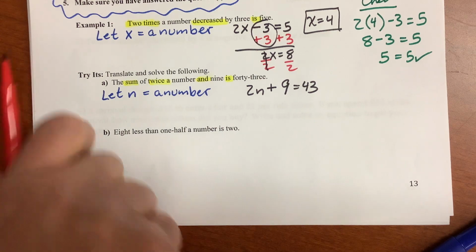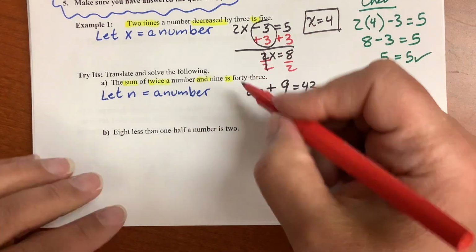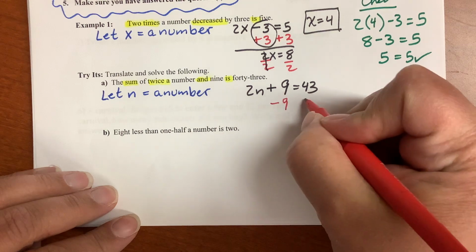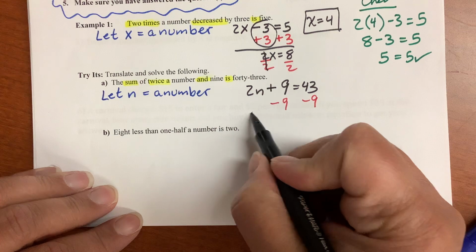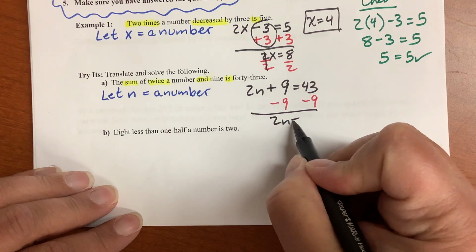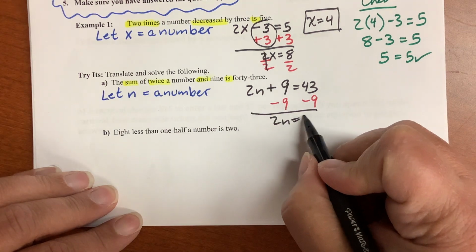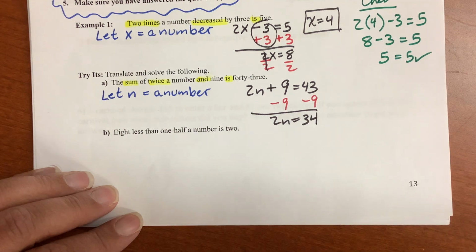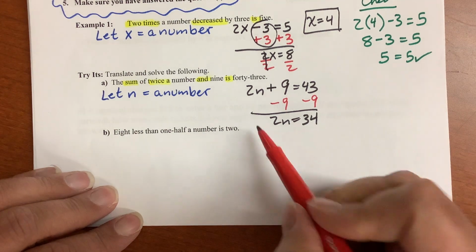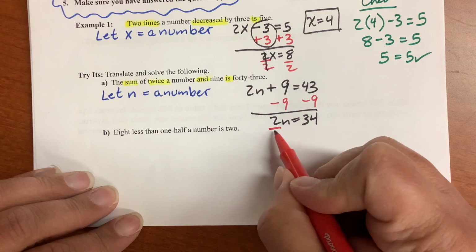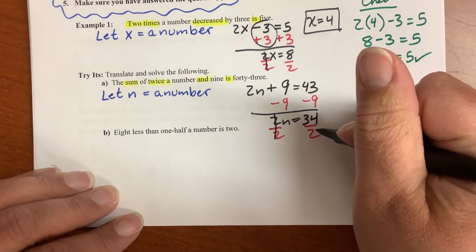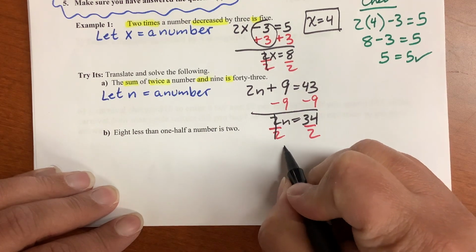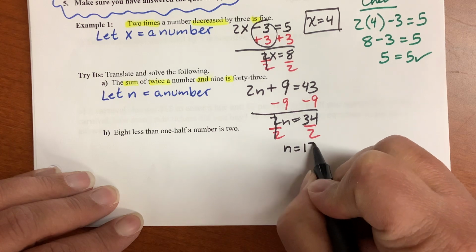All right. I am subtracting 9 from both sides, and I get 2n equals 43 minus 9, 34. Okay, the inverse of multiply by 2 is to divide by 2. All right, 2 divided by 2 is 1. 34 divided by 2 is 17. So n equals 17.